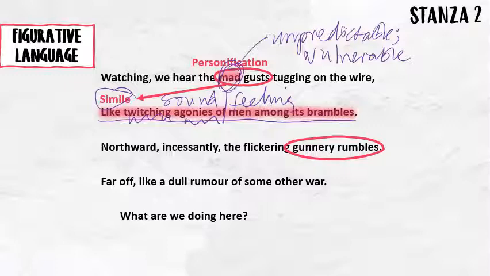And also this gunnery rumbles. So again, he could just write northward incessantly gunnery rumbles, okay? But he adds flickering gunnery rumbles. So that adjective adds to the image, and then he builds the image more. He develops the image more, like a dull rumor of some other war. It seems so far off that it actually feels like it's just a, I don't know, like a mirage.